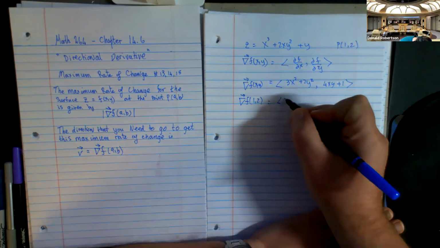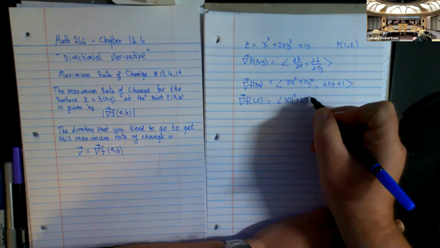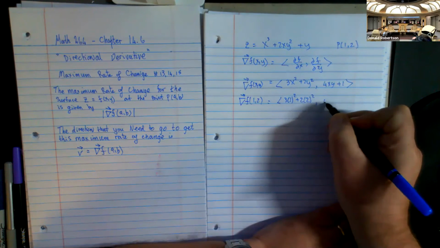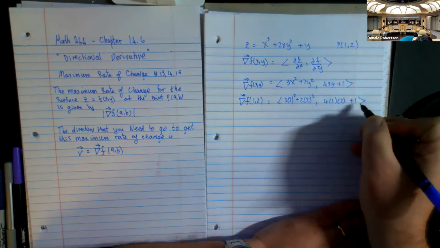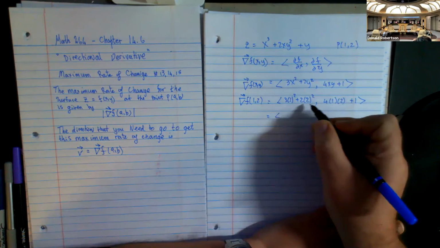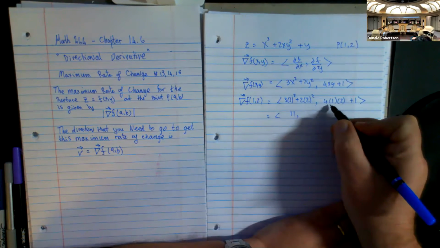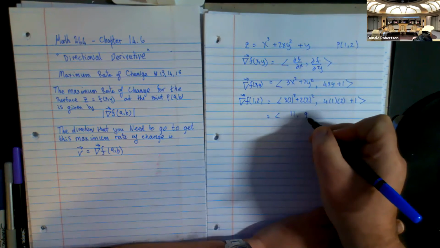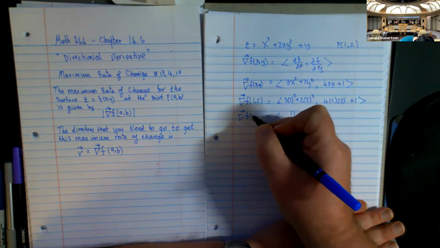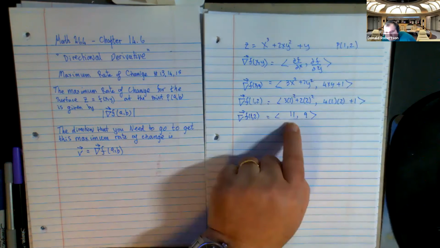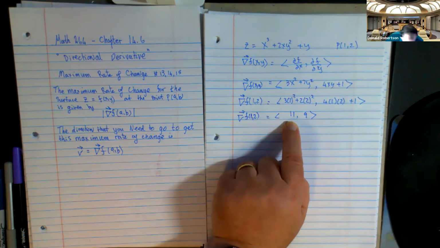So what's that going to be? 3 lots of 1 squared plus 2 lots of 2 squared, 4 lots of 1 times 2, add 1. That's 2, 4, 8, and that's 3, so that's 11. That's 8 add 1, which is 9. There you go. So that's the direction that you will travel to get the maximum rate of change.